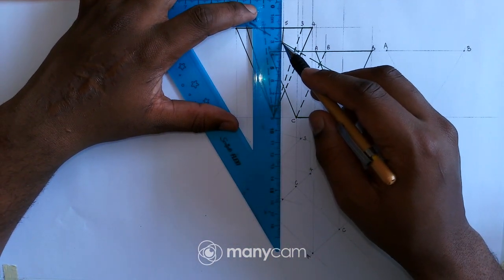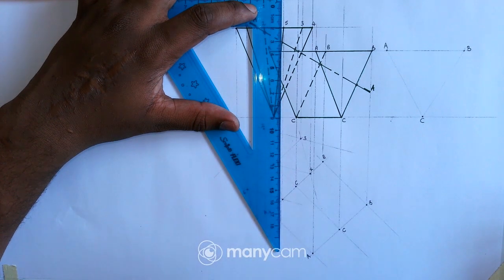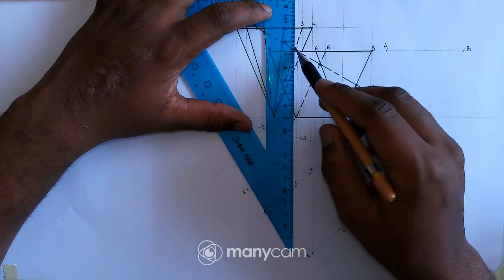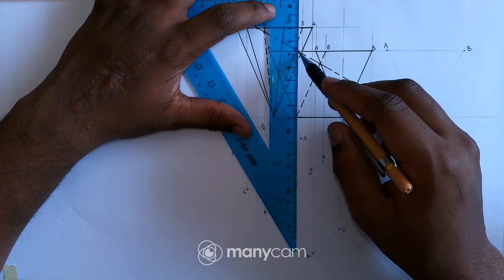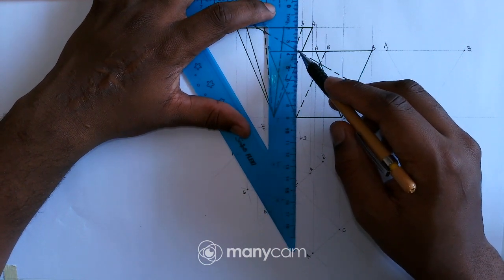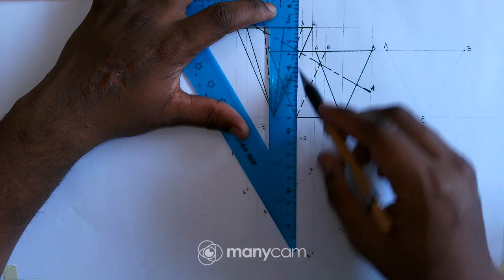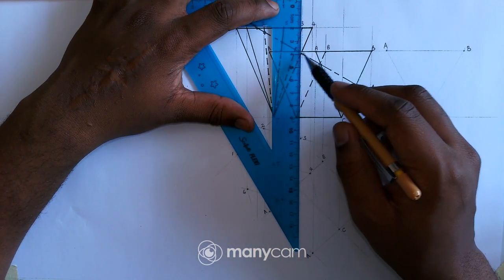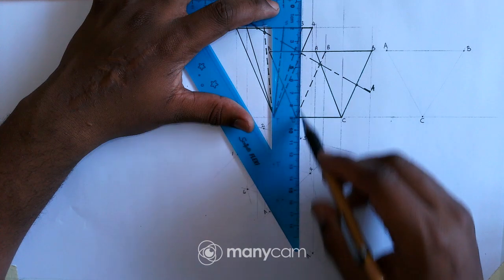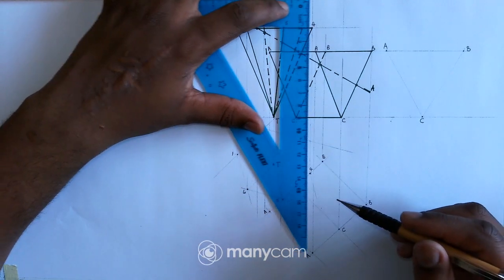The next point is this one, project that point down, this point there, that point, and also this point.